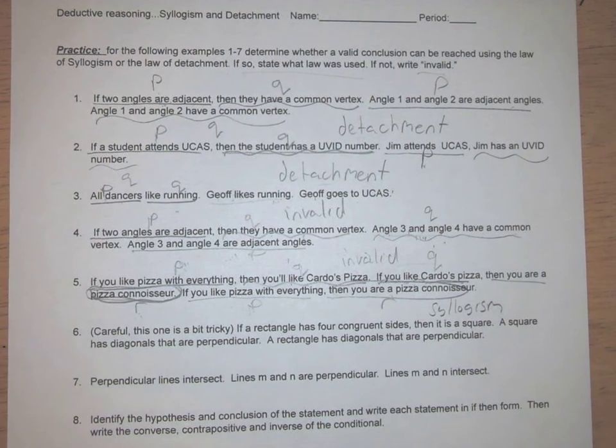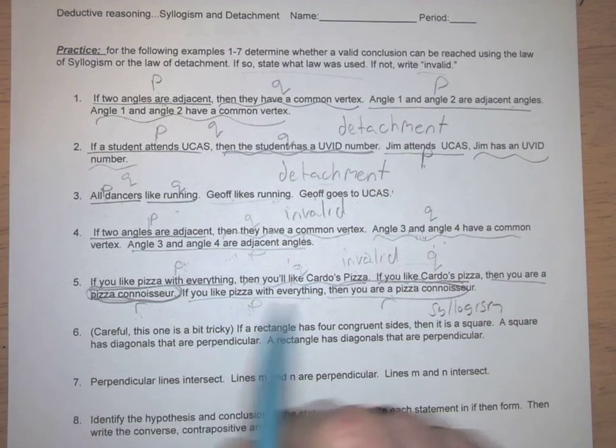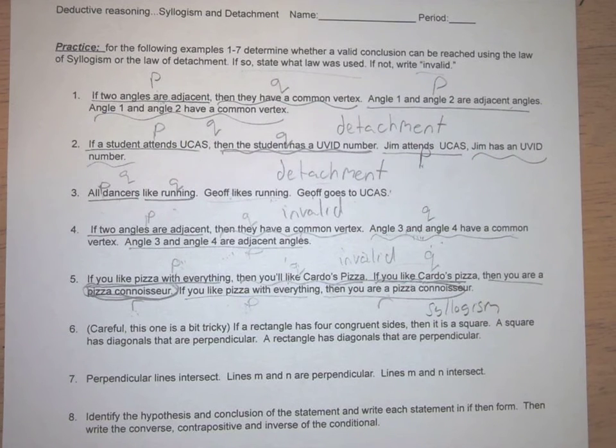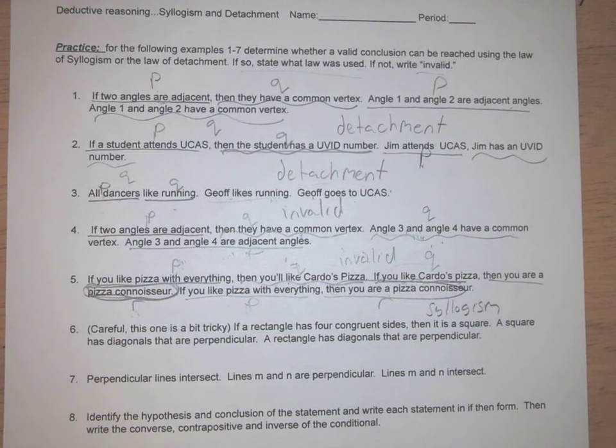We talked a little bit about valid and invalid versus true and untrue, or sound and not sound. If all these statements were true, right, you'd say, okay, the logic is valid. Now, whether you think it's a sound argument depends on whether you think this premise is true, right? If you like pizza with everything and you like Cardo's pizza, you might say, well, I don't agree with that. I don't think that's true. Well, the argument here is still a valid argument, whether it's sound or not.